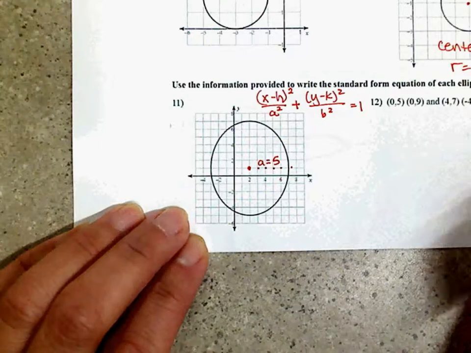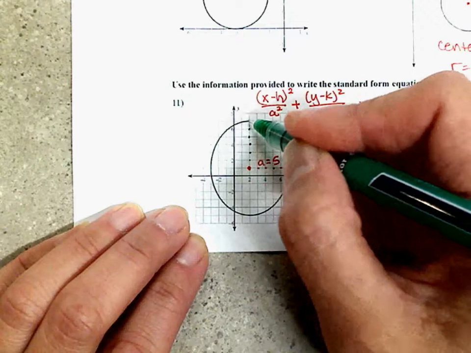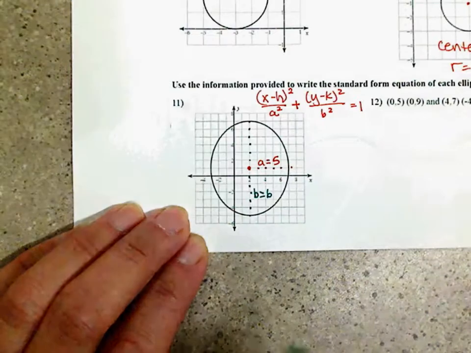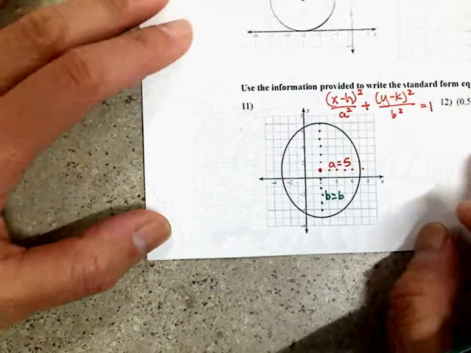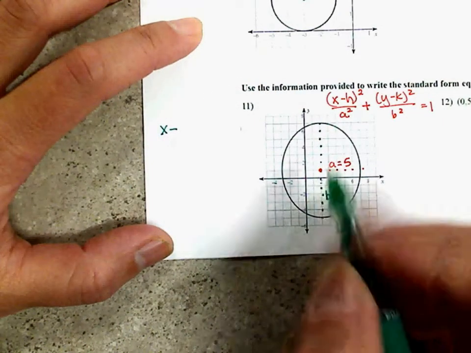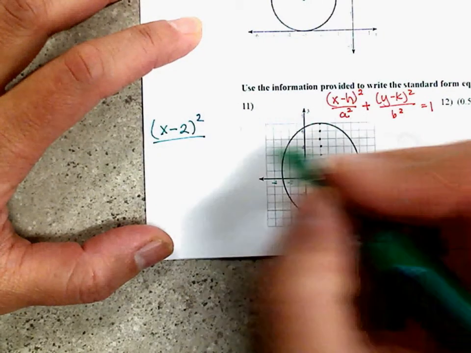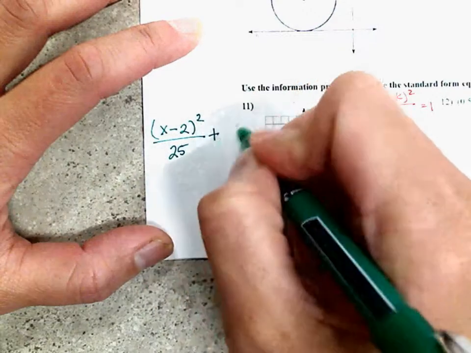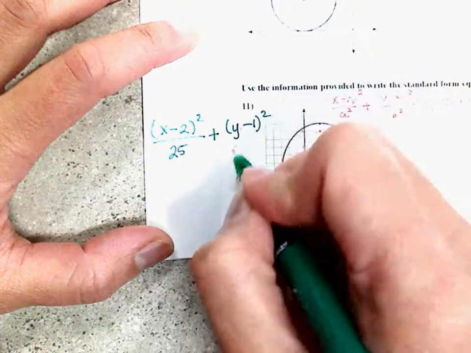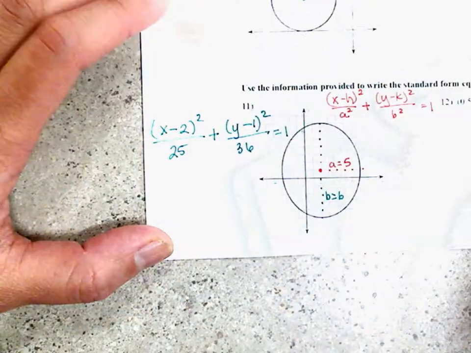Alright, let's check b. B is under your y. 1, 2, 3, 4, 5, 6. So b is equal to 6. Okay, so I got my center. Now I can write my equation. So number 11, I have (x minus 2) squared over a squared, 5 squared is 25, plus (y minus 1) squared. If it was negative, it would be opposite. You went 6 down, so 36 equals 1. So there you have your equation.